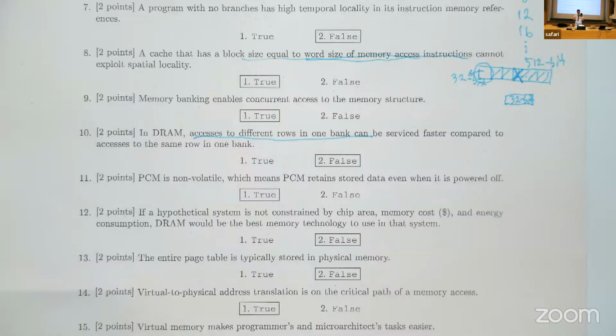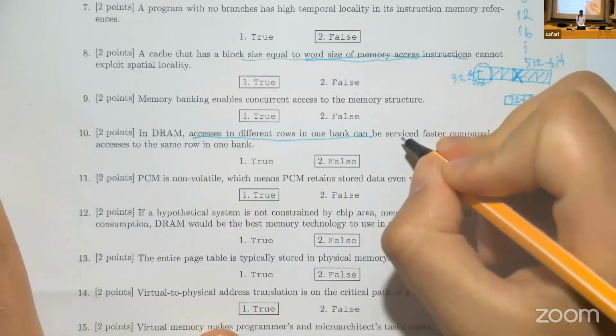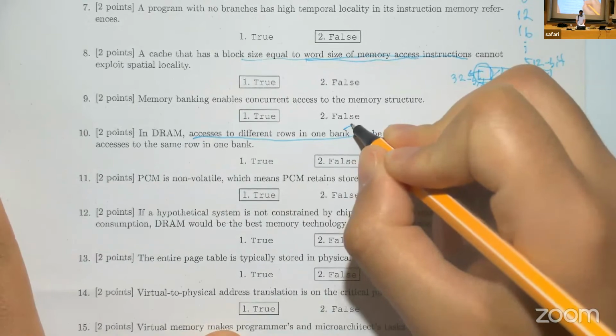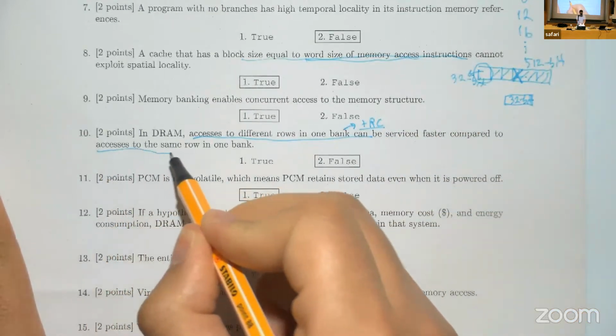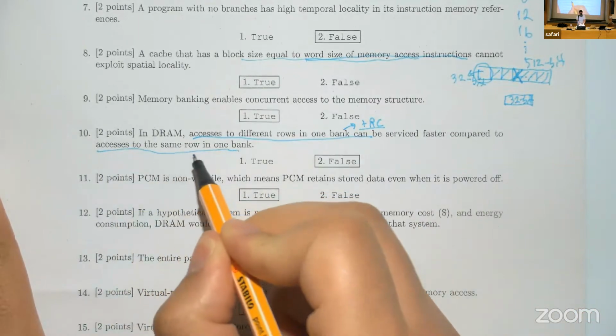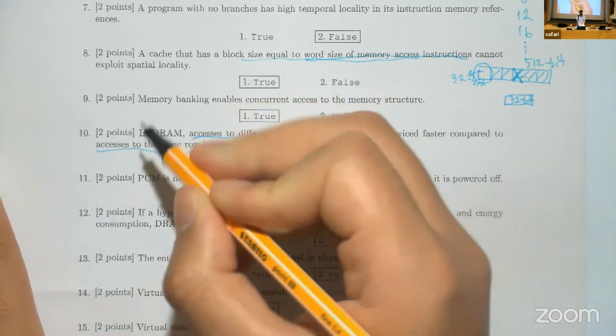So basically, to service the next request, the memory controller has to close a row and open another row. Closing and opening rows takes a long time. Let's say this takes tRC amount of time. This second part describes access to the same row in one bank. This is a row hit.